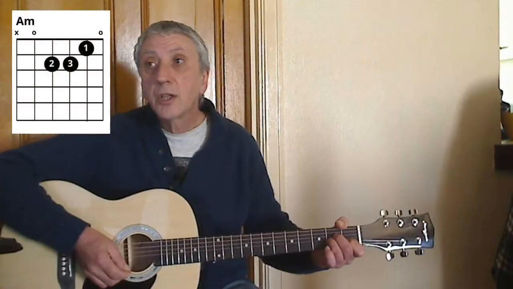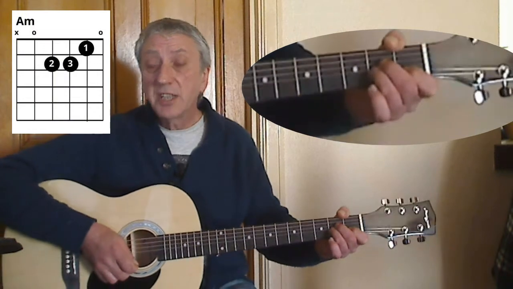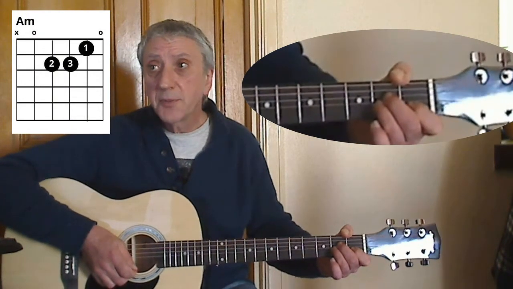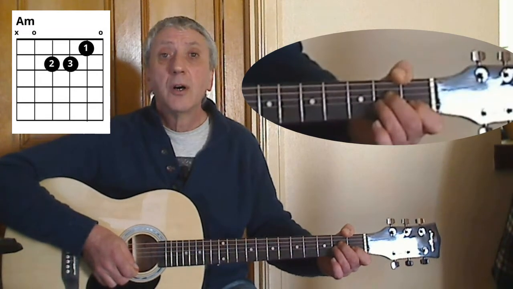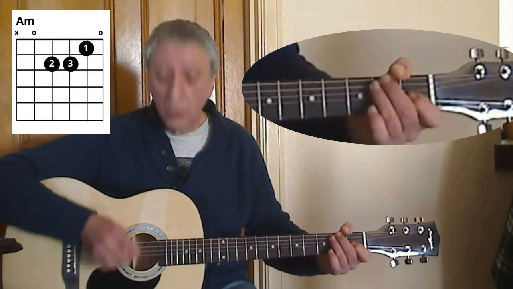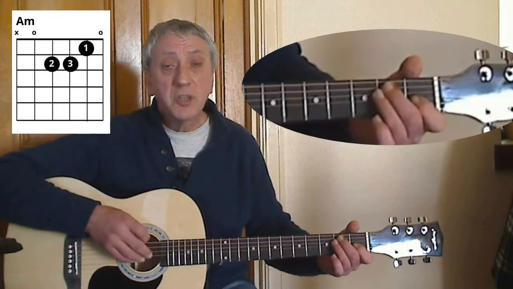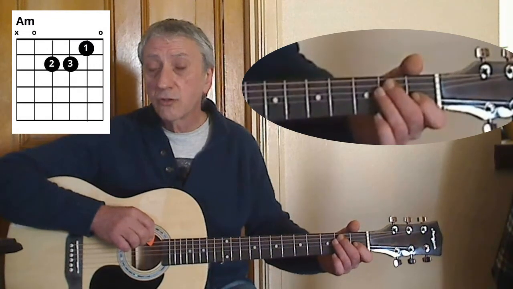Alright, so let's take a look at the picture chord of the first chord we're going to try and play. This is the chord of A minor, and as you can see from the diagram, we're going to use 3 fingers, and you'll notice a little X over the 6th string, the bottom E string, which means we don't sound that string.